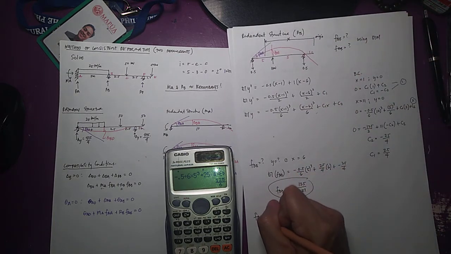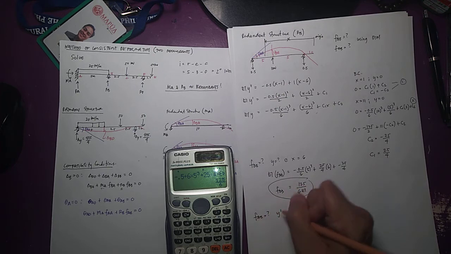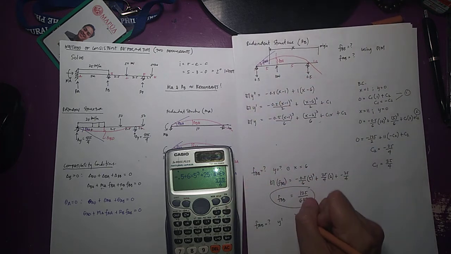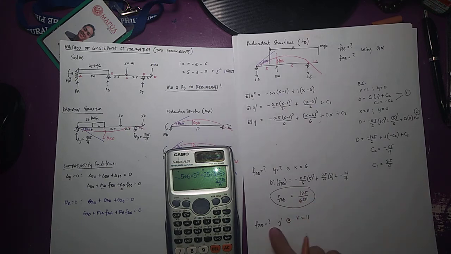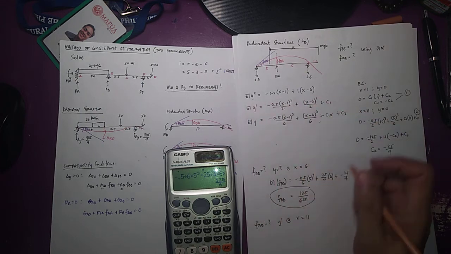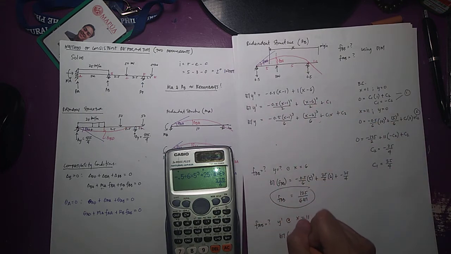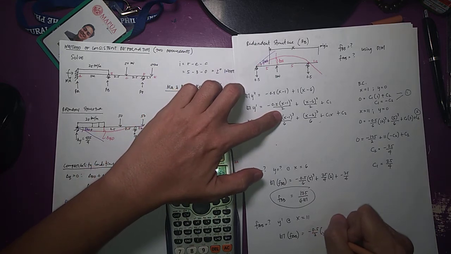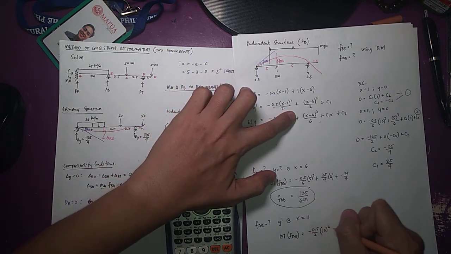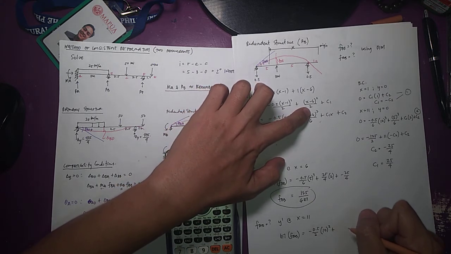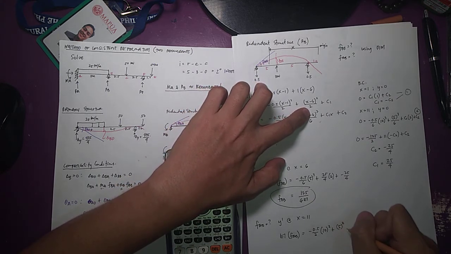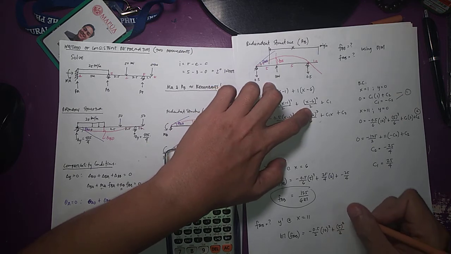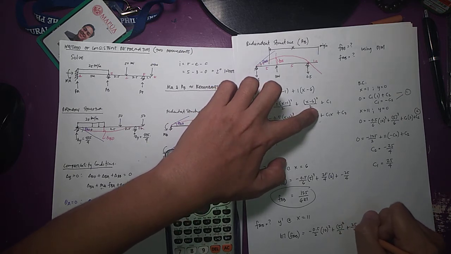Now what about FAB? For FAB, that would be the slope at A. And at that point A, x is equal to 11. So substituting this in the slope equation, EI y prime is FAB, equals negative 0.5 over 2 times 11 minus 1, which is 10 squared, plus, again, 11 minus 6 is 5 squared over 2, plus C1, and C1 is 25 over 4.